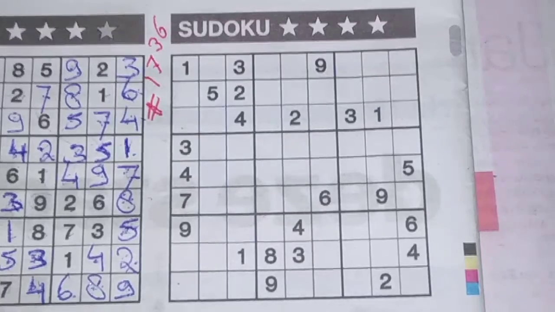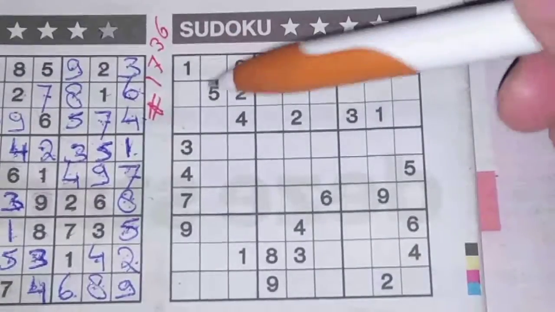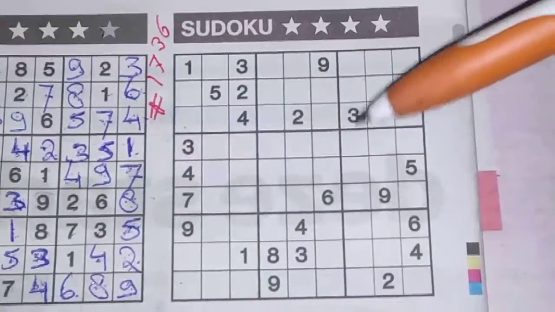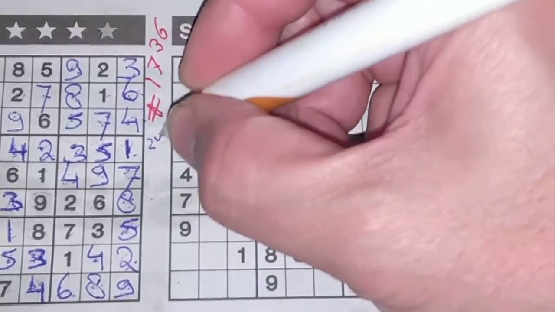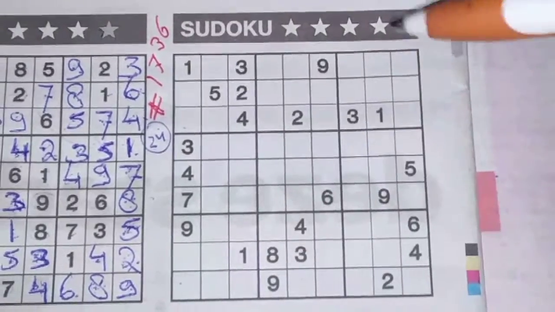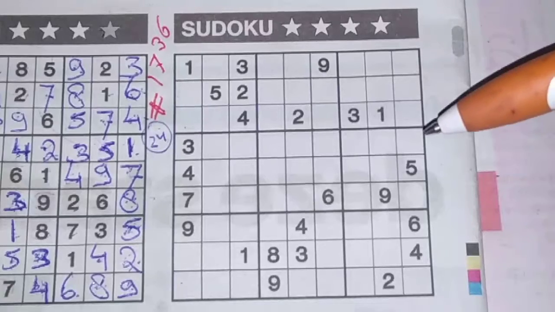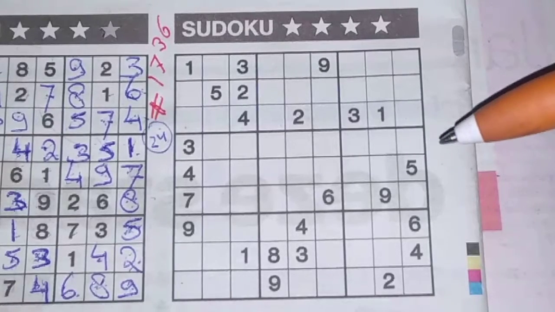before I start, I always count the printed digits. This one has 24. I've already counted. You can check if this is correct. Alright, so let's get started.